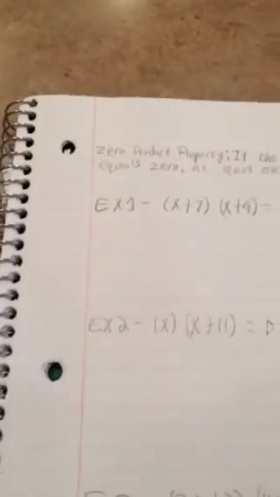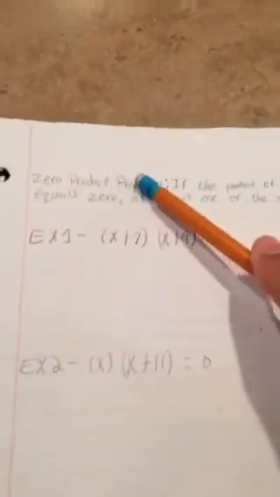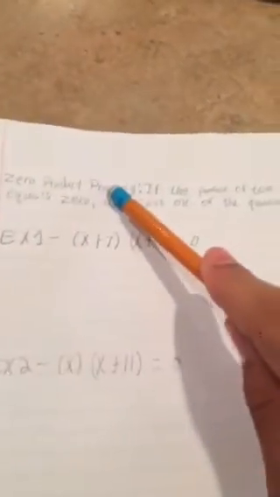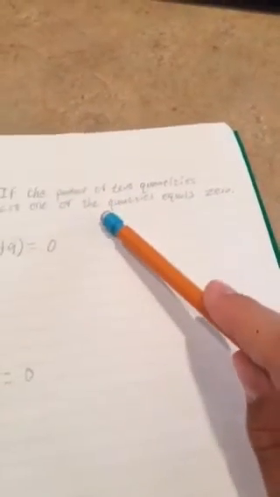Alright, in this video we are going to learn how to do the zero product property. The zero product property is if the product of two quantities equals zero, at least one of the quantities equals zero. So what that means is you have to solve your given equation so that it equals zero.